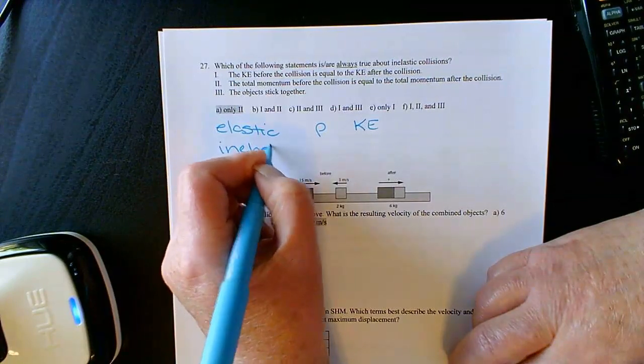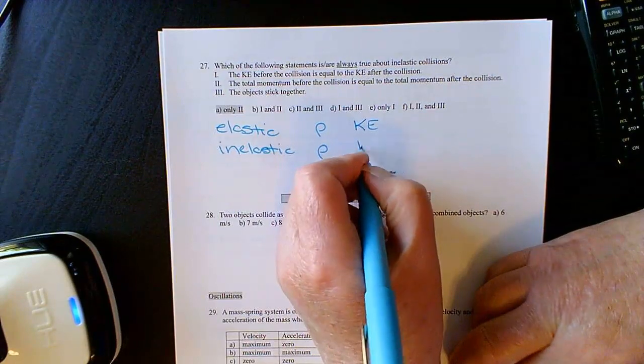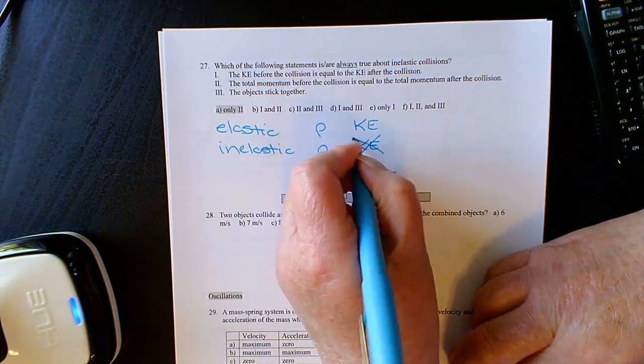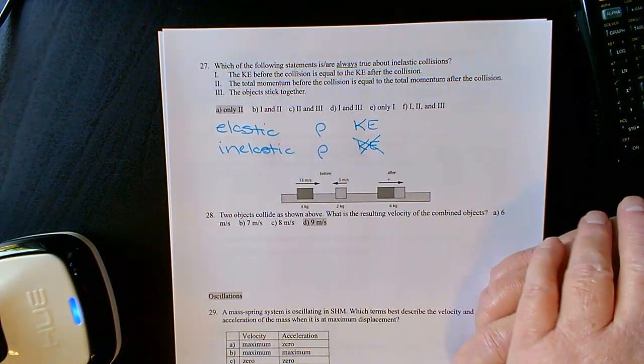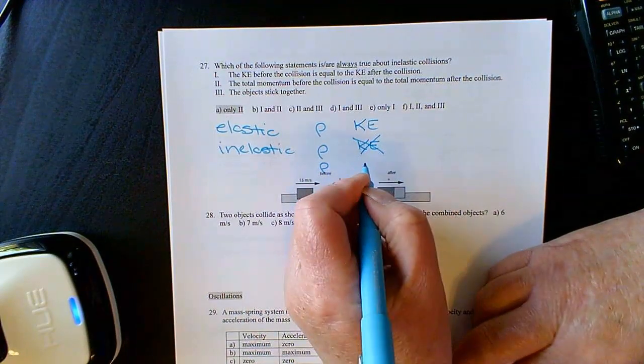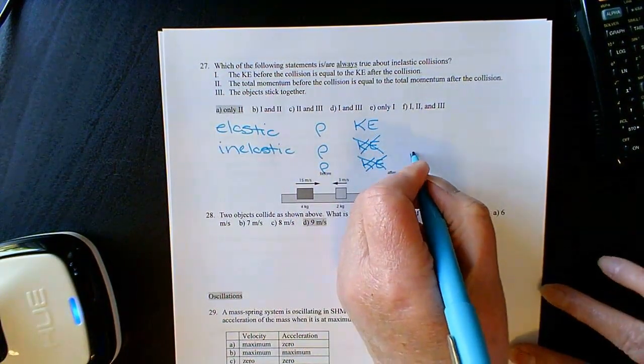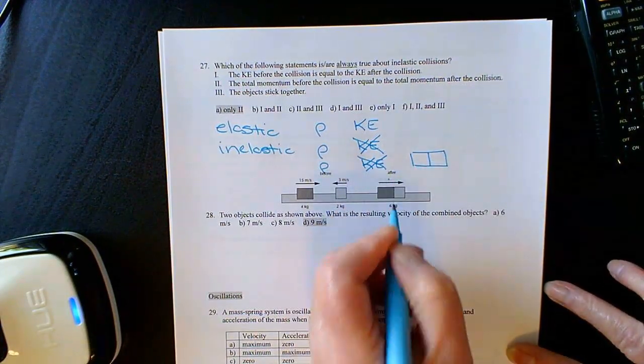Inelastic: momentum is conserved, but kinetic energy is not conserved. If it's perfectly inelastic, momentum is conserved, kinetic energy is not conserved, and the objects stick together like the picture below.